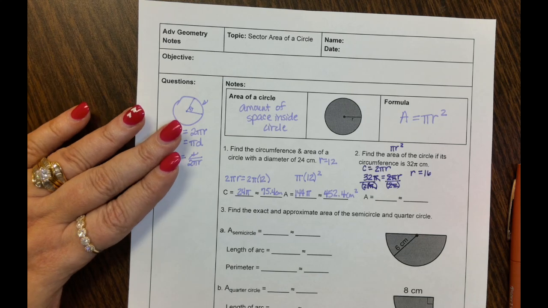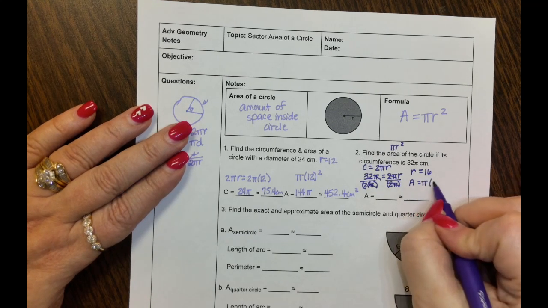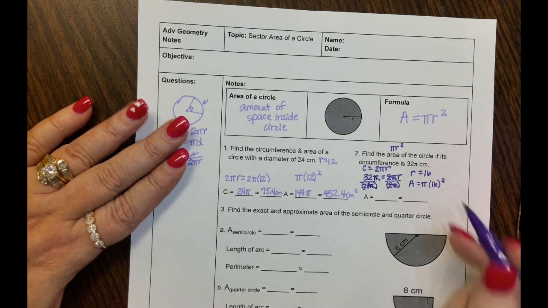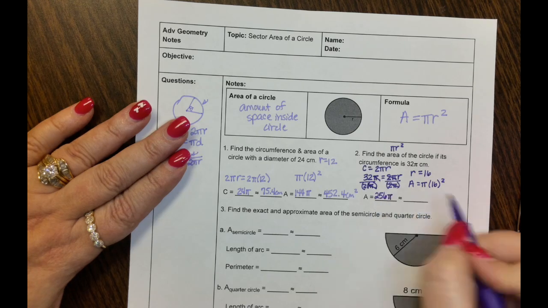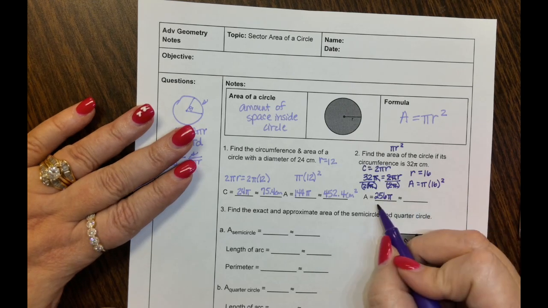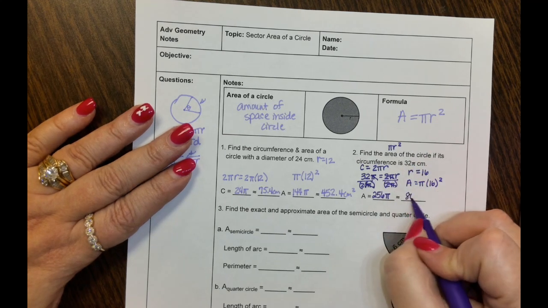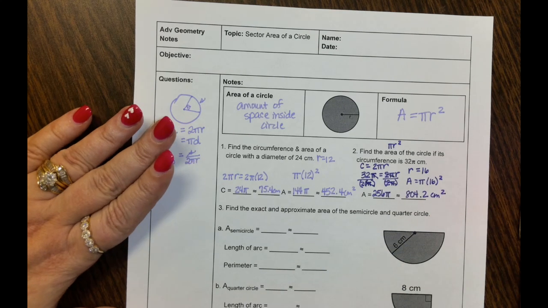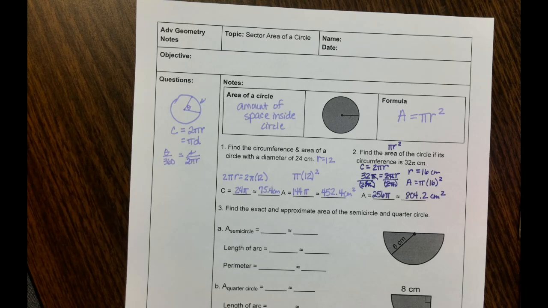Then the question is, what's the area of that same circle? Area is pi r squared. 16 squared is 256. 256 pi is my exact answer in terms of pi. Multiply 256 times the pi key, and you get approximately 804.2 centimeters squared. That's area. Circumference is the distance around.